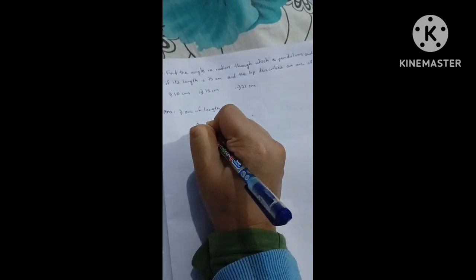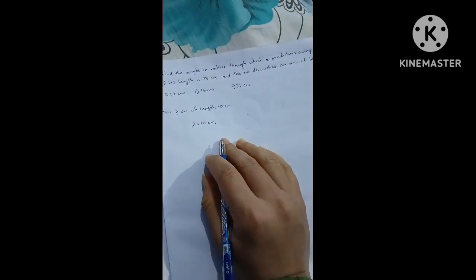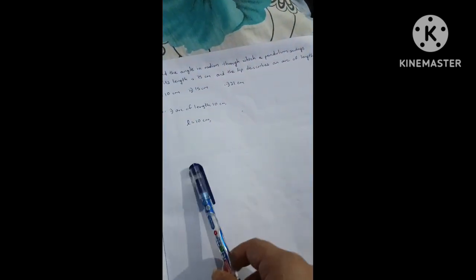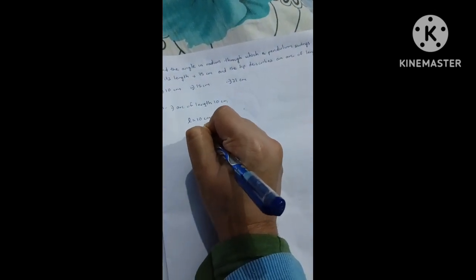Therefore, we have L equal to 10 centimeter. Also, the length of the pendulum is 75 centimeter. Now, the length of the pendulum actually describes the radius of the arc. So, the radius R is equal to 75 centimeter.